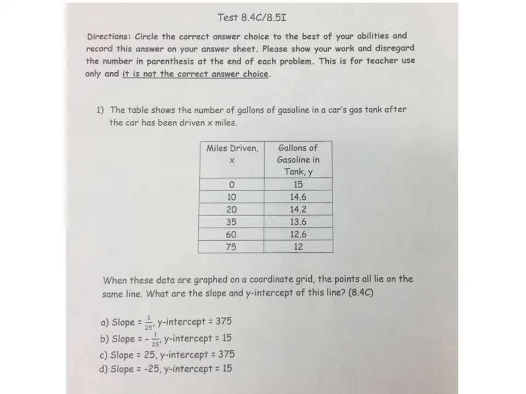This is test 8.4C and 8.5I. The directions say to circle the correct answer choice to the best of your abilities and record this answer on your answer sheet. Please show your work and disregard the number in parentheses at the end of each problem. This is for the teacher use only, and it is not the correct answer choice.